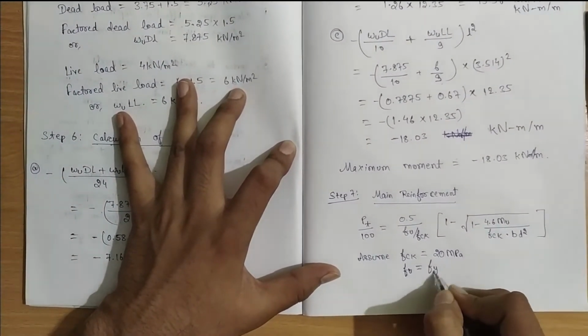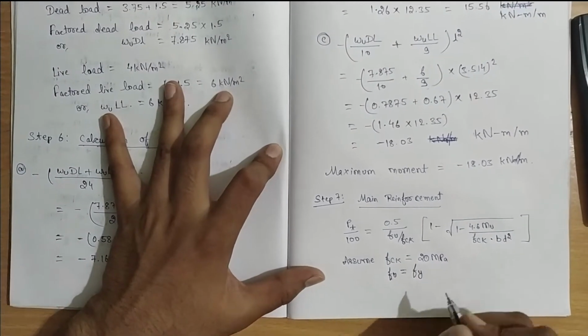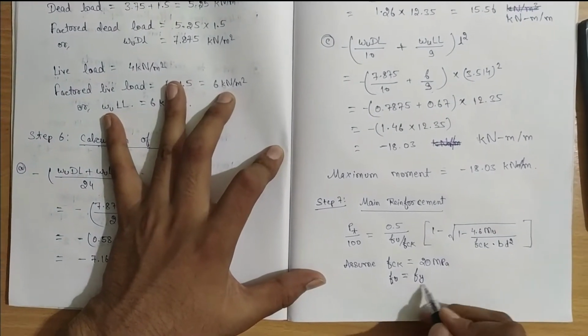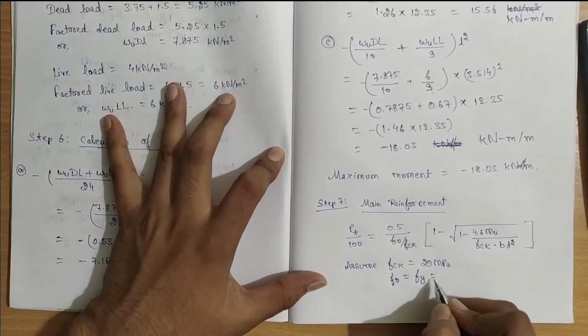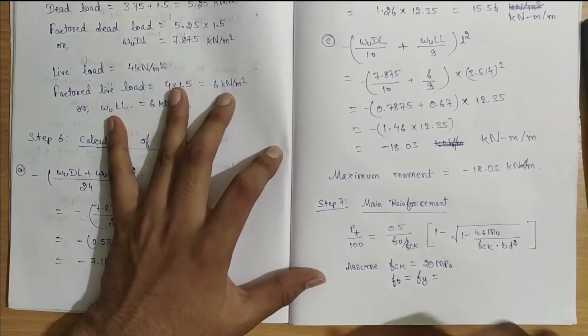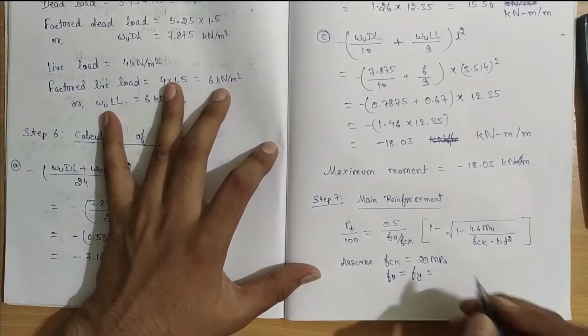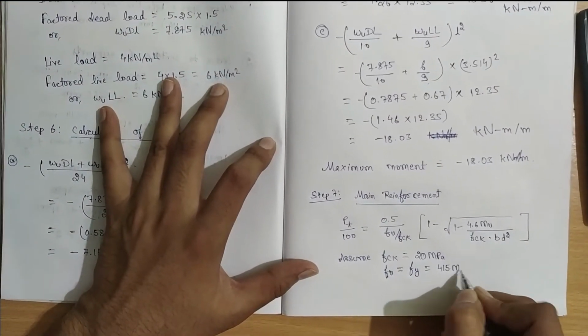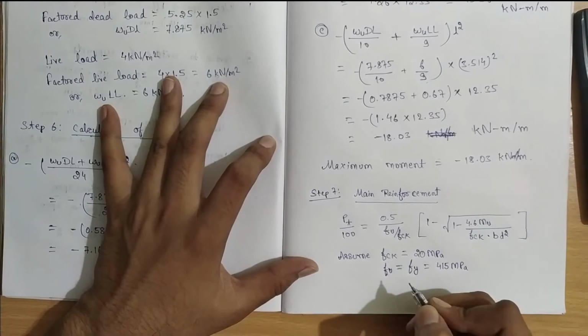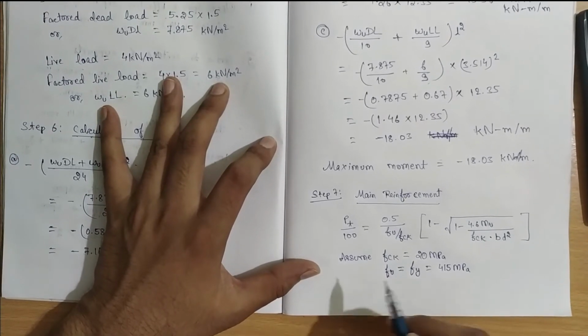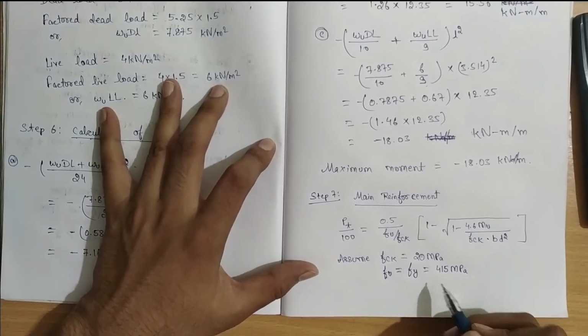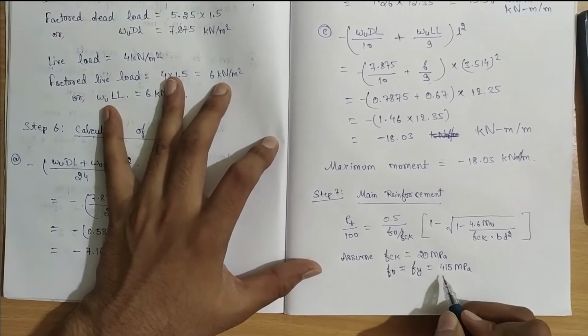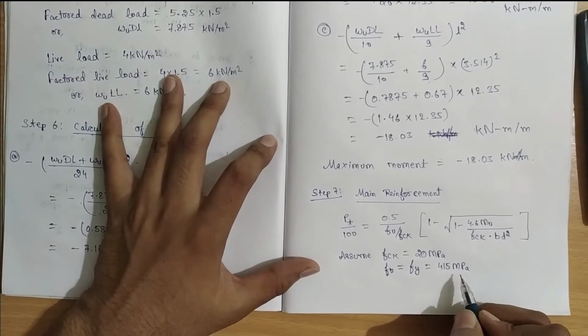This is the usual notation for the yield strength of reinforcement. Now we have seen that we are using Fe 415, so I will write it as 415 MPa because the strength of Fe 415 is 415 megapascals.